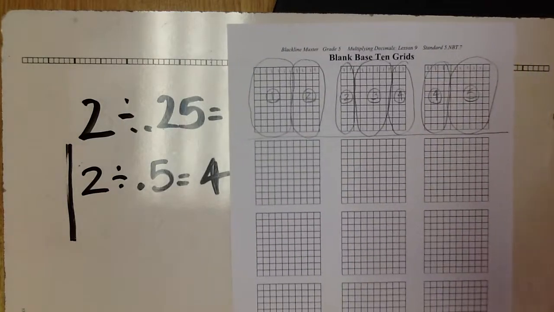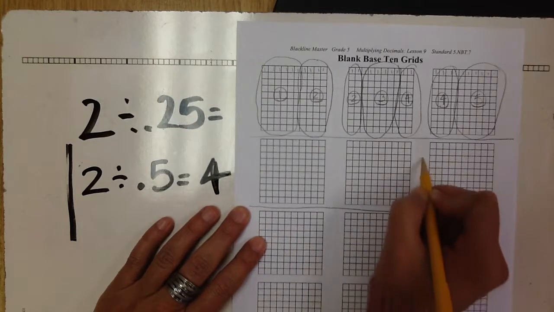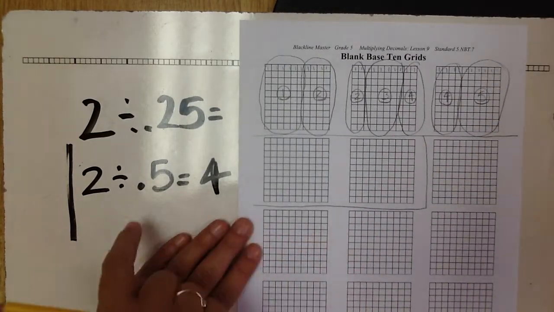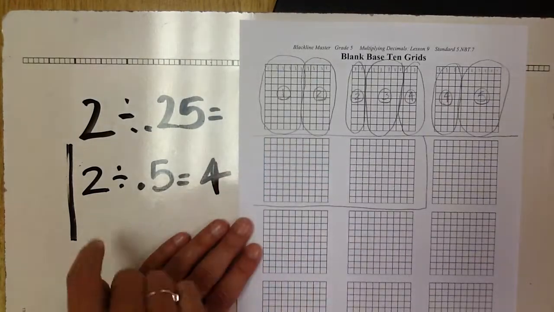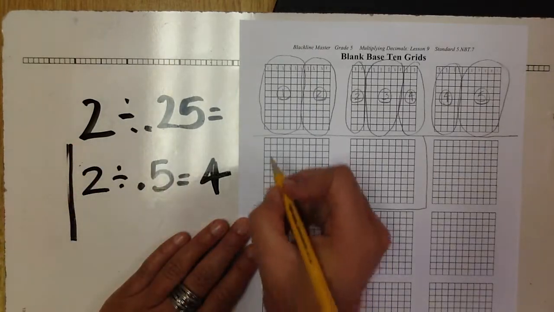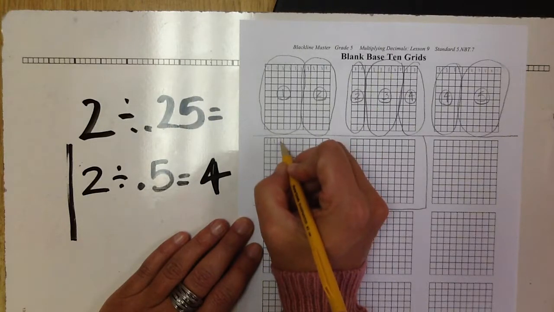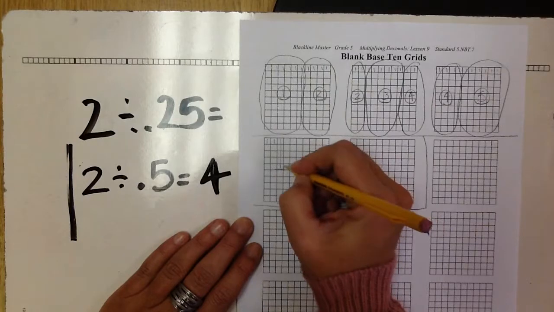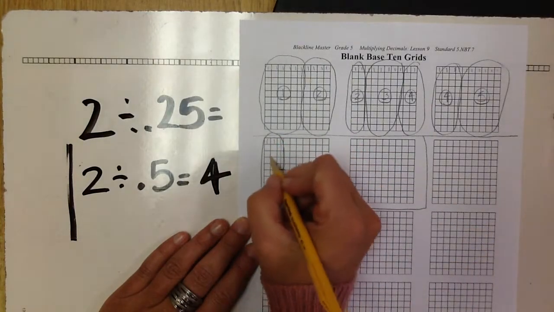And again, I'm going to use base 10 grids as my strategy. So I'm going to mark off my 2 wholes that I'm going to be using, and this time I'm going to be making groups of 25 hundredths. So here's 2/10, and then I'm going to count 1, 2, 3, 4, 5 hundredths, and I'm going to mark that off there, and then make my group.